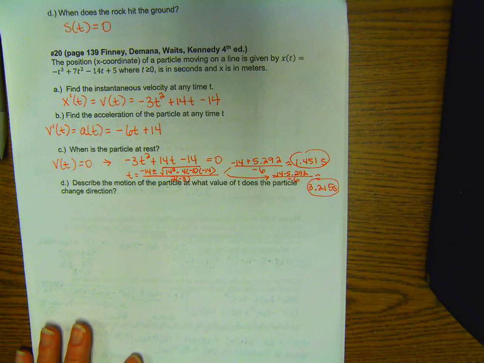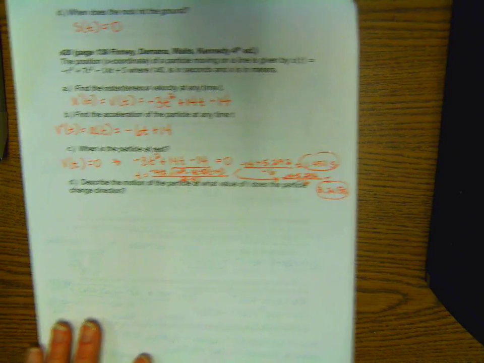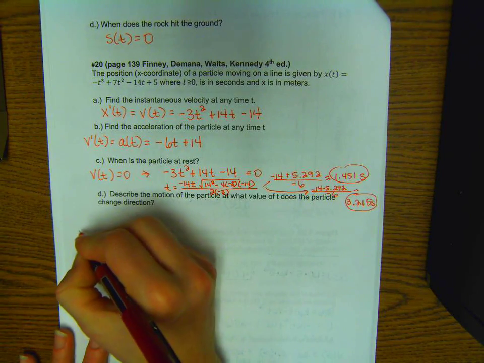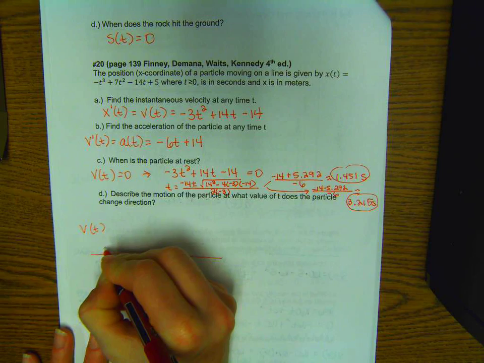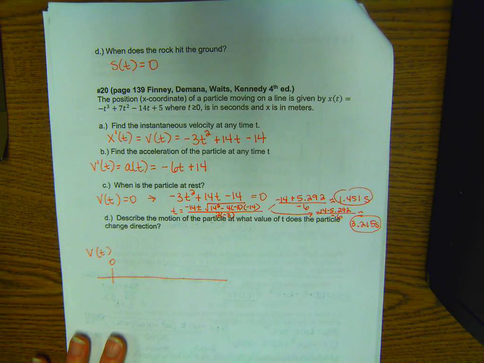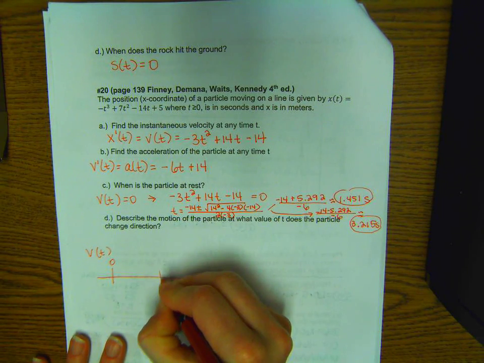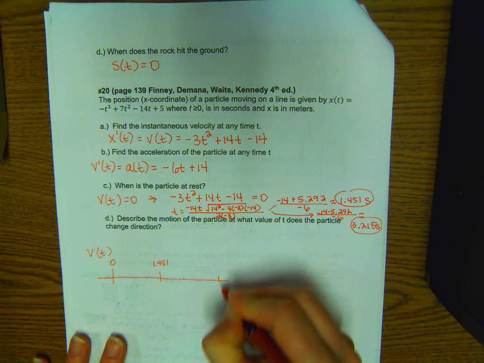Okay, so here's what we're going to do. We're going to spend more time with these sign charts. Let's kind of summarize what's going on with v of t. We know that it starts at 0 because we're told that, at time equals 0. We know that it hits 0 at approximately 1.451, and then also again at 3.215.